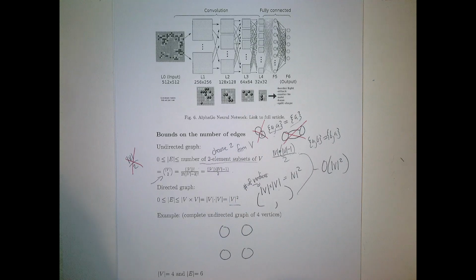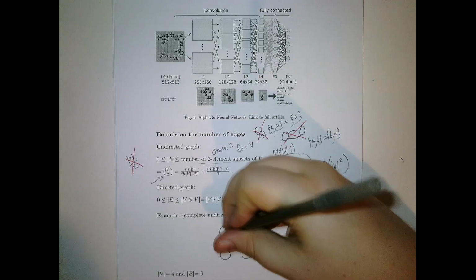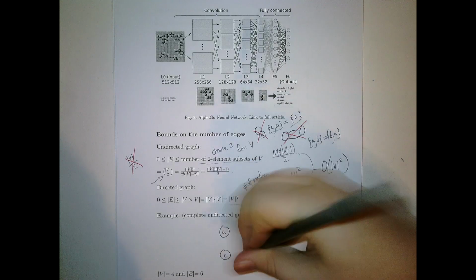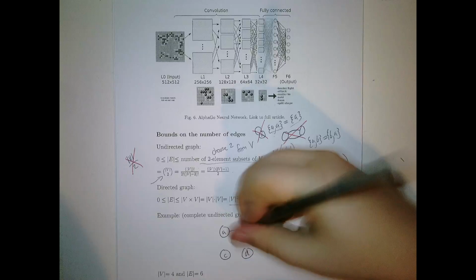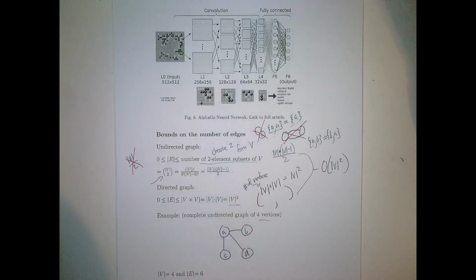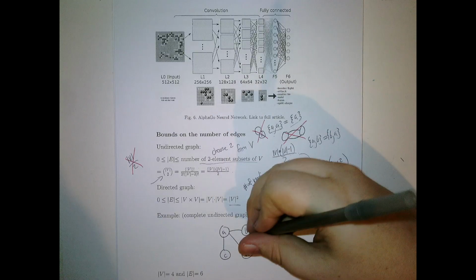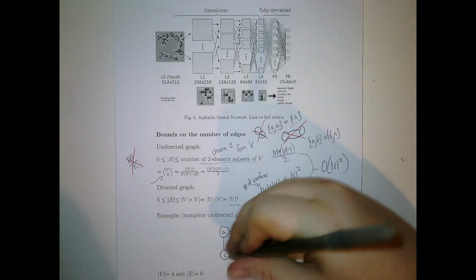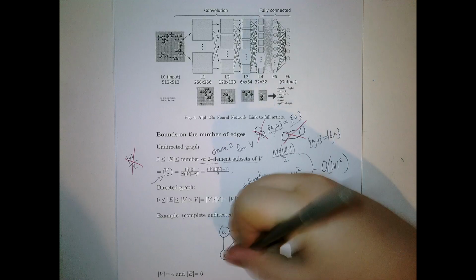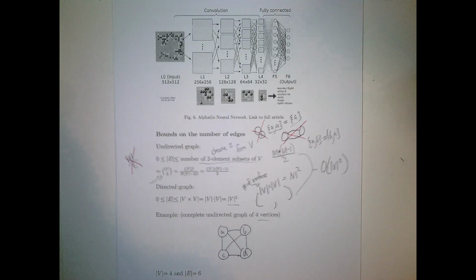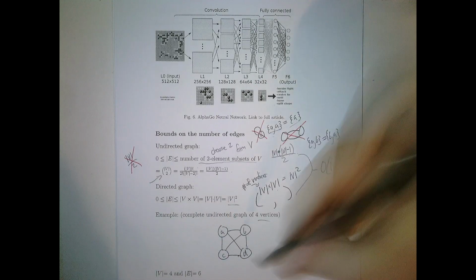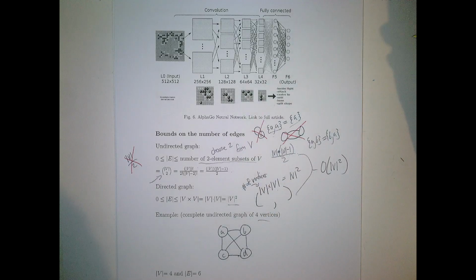Let's draw as many edges as we can for 4 vertices. Let me give them names, A, B, C, and D. Let's say A could be connected to all of these. Then B, well, B's already connected to A. I connect it to C and D. Then C, it's connected to A and B. I can connect it to D. And D, it's already connected to everybody, so there are no edges possible to add.